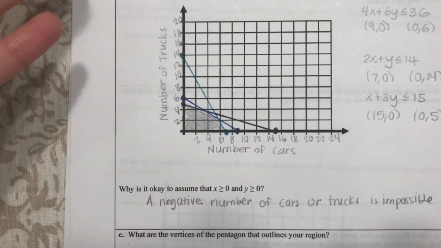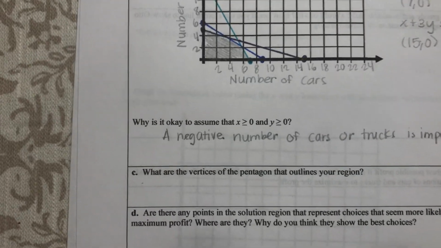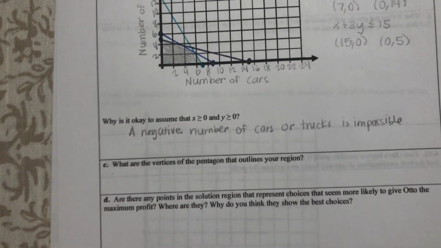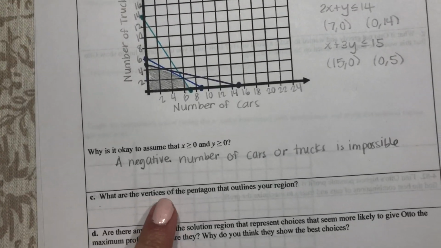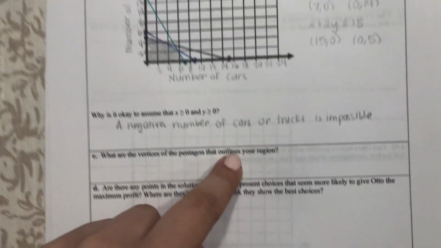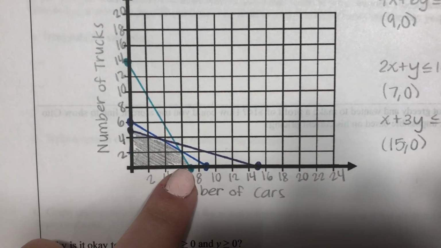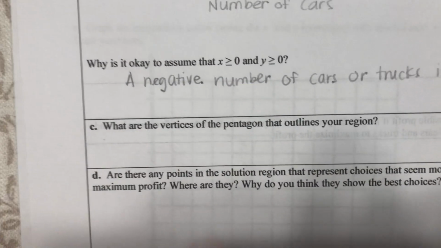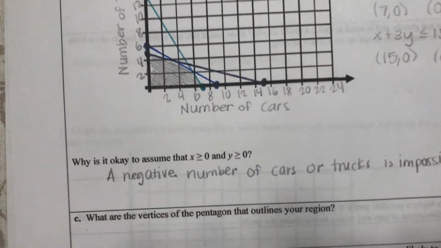So basically the rest of the paper is just profit stuff, just like we did on the back of the first page. So these are just extra questions. Please follow along. What are the vertices of the pentagon that outlines your region? A pentagon is a five-sided shape. We have 1, 2, 3, 4, 5. Yeah, we did get a pentagon. What are the vertices? Those are just the coordinates of the corners.